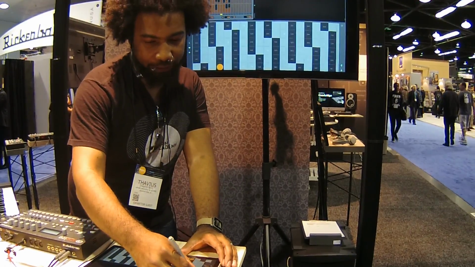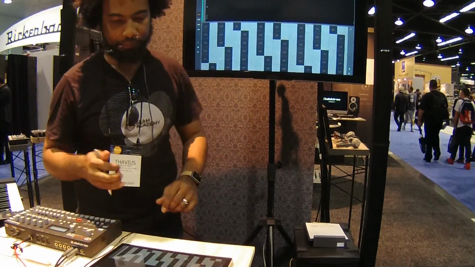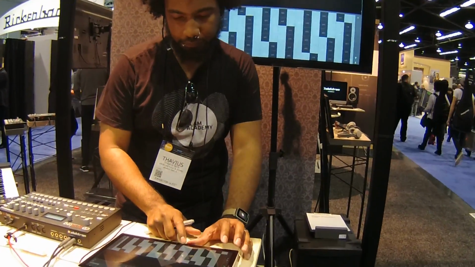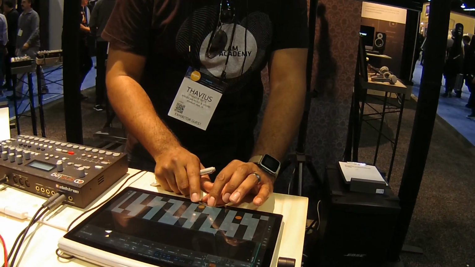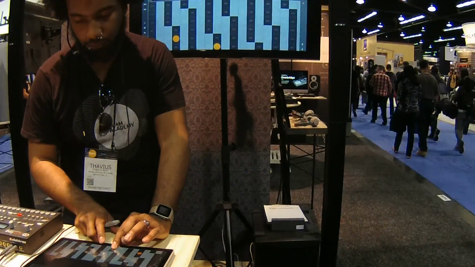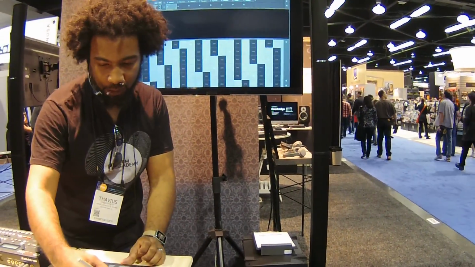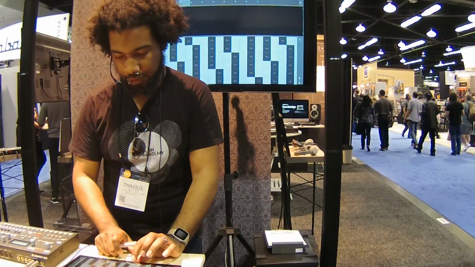Go back to my play screen. On my fourth track, I have a synth sound. So I'm going to record something with this as well. When I'm ready, I'll give this MIDI clip.